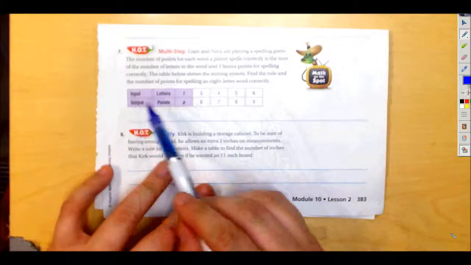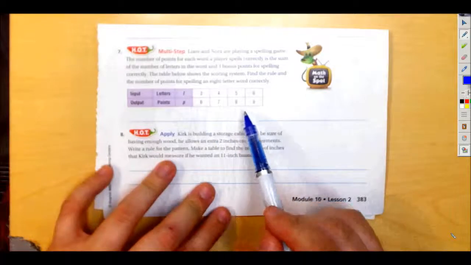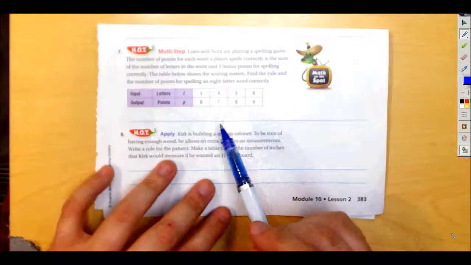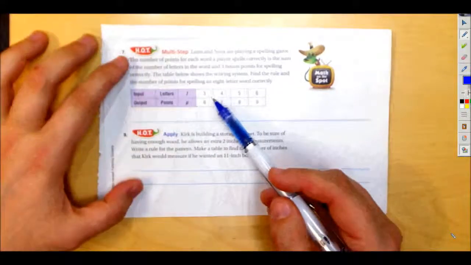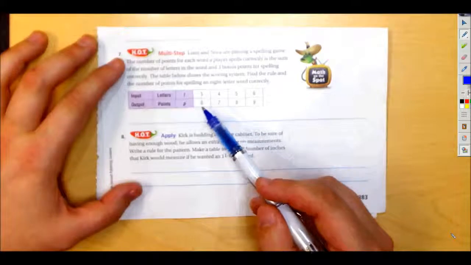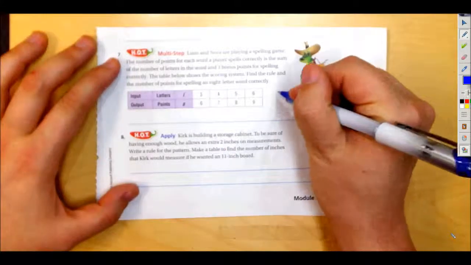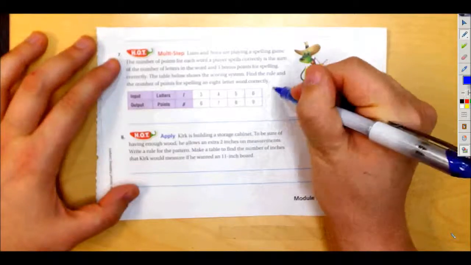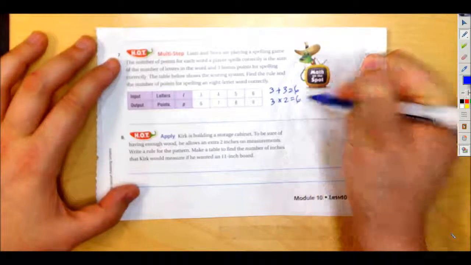We have our input, which is the number of letters, and our output, which is the number of points you get for spelling it correctly. So if you have 3 letters in your word and you spell it correctly, you get 6 points. So how do we get from 3 to 6? Well, we can add 3. So 3 plus 3 equals 6, or we can multiply by 2.